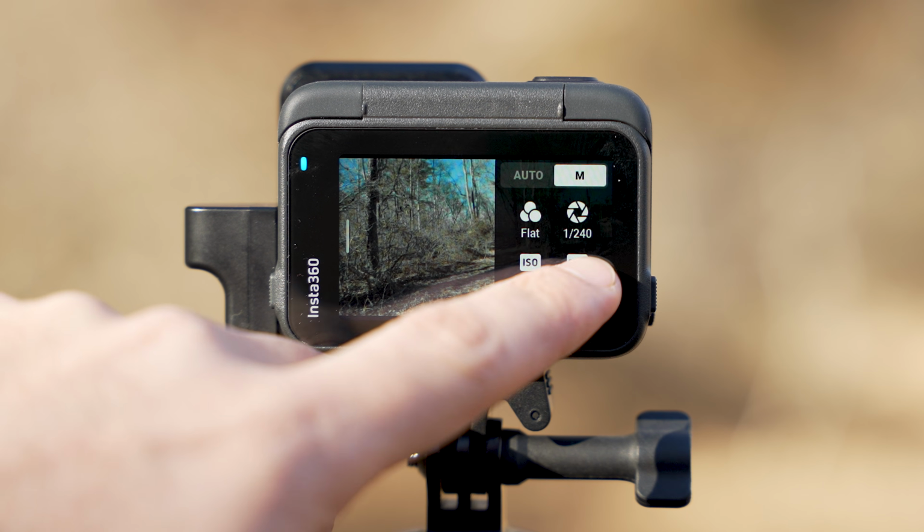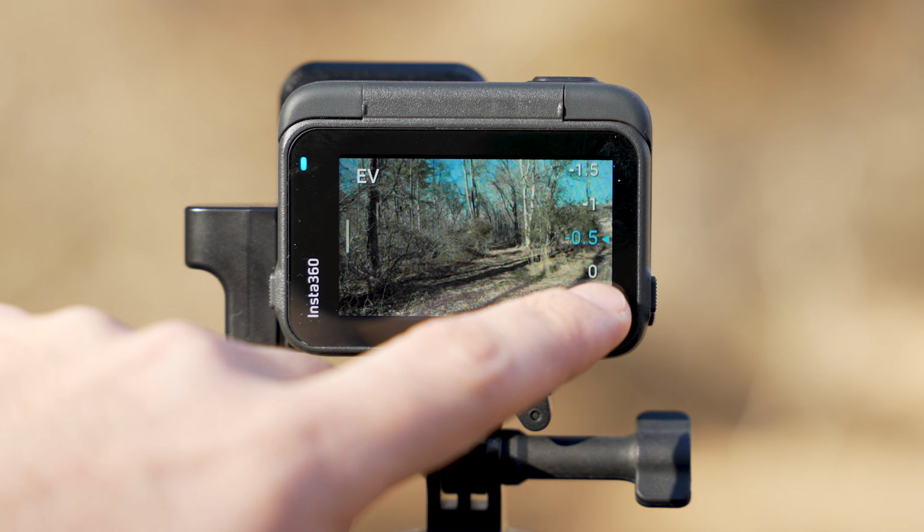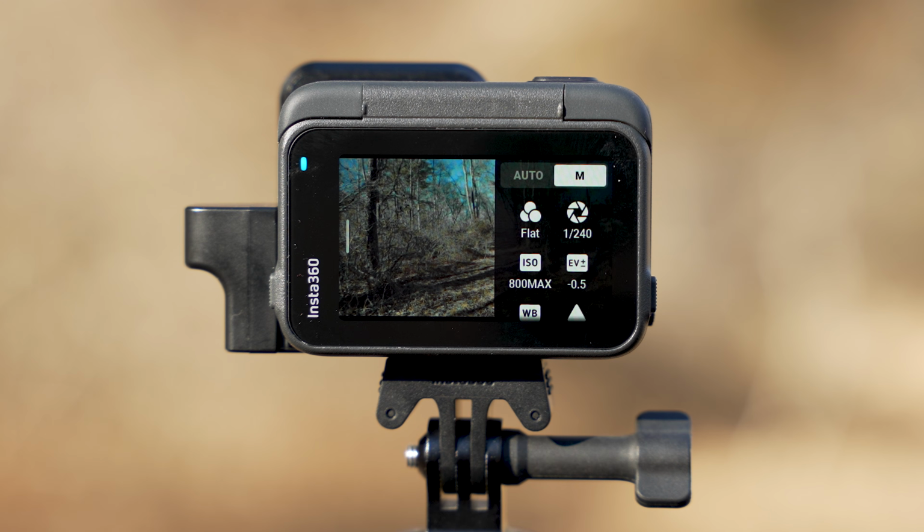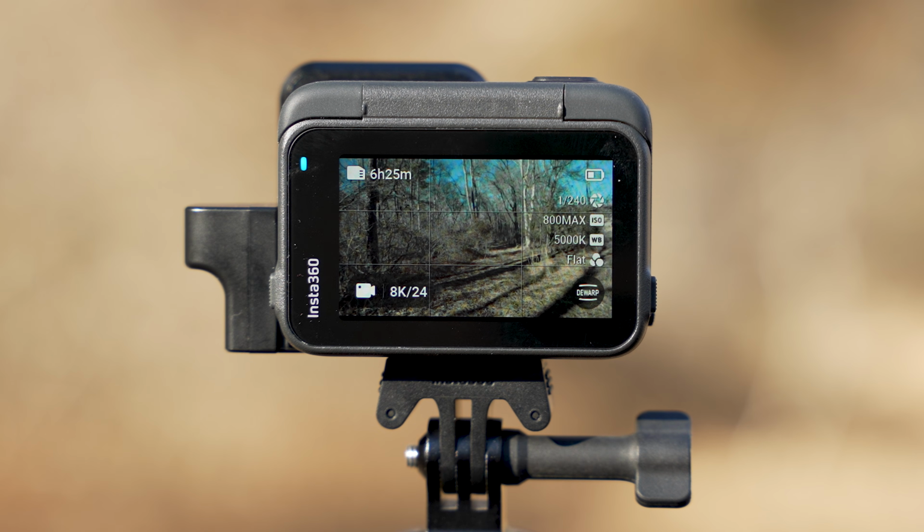For EV comp, I recommend putting this at -0.5. It's still best to have footage that's not overexposed. You can always add a little bit of exposure boost later on when editing.